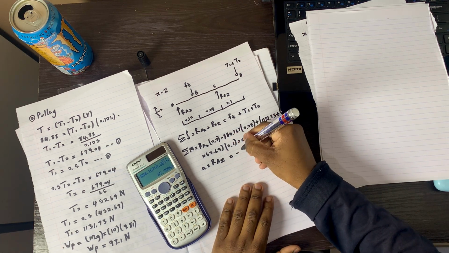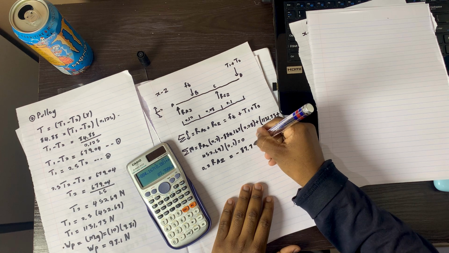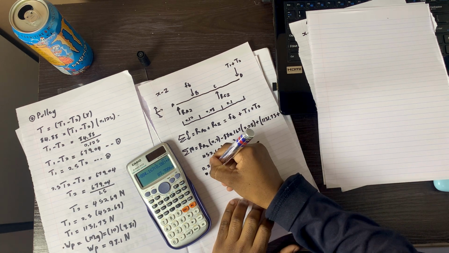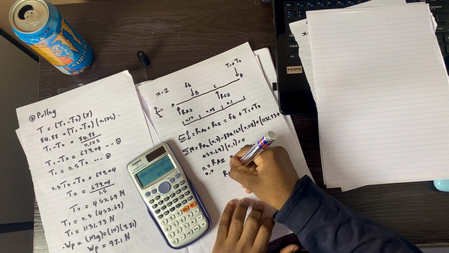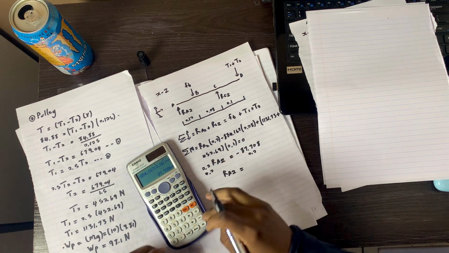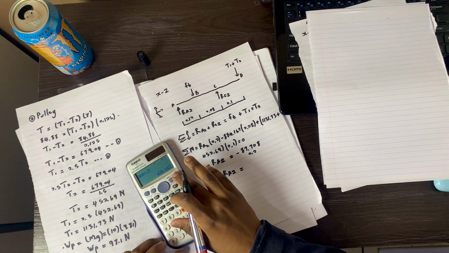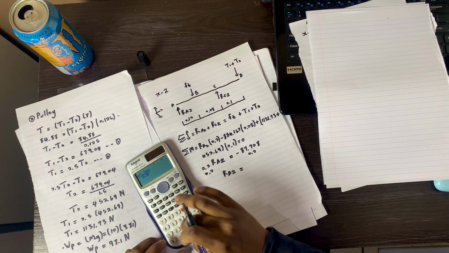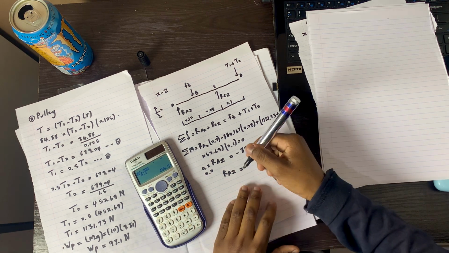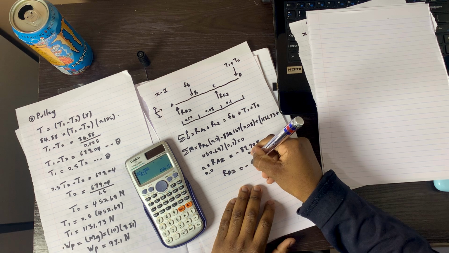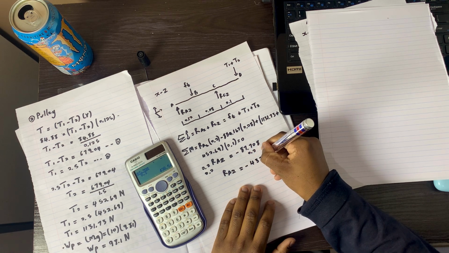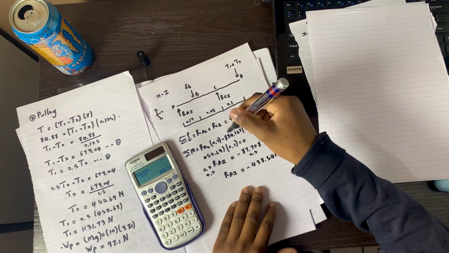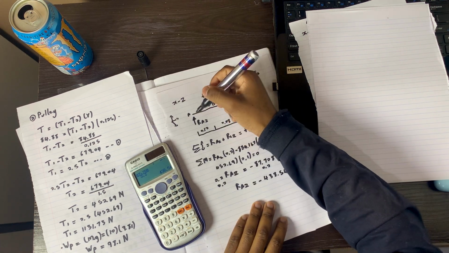So it's minus 87.708 divided by 0.2. Therefore R_AZ is equal to 87.708 over 0.2. That means R_AZ is equal to minus 438.54 newtons.